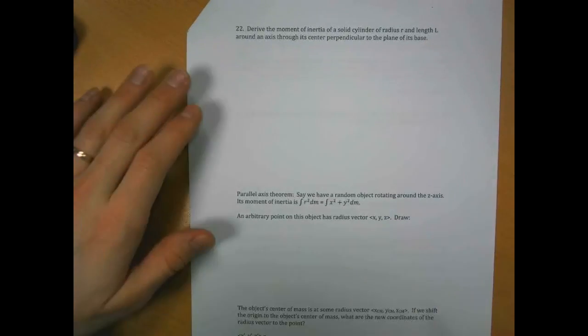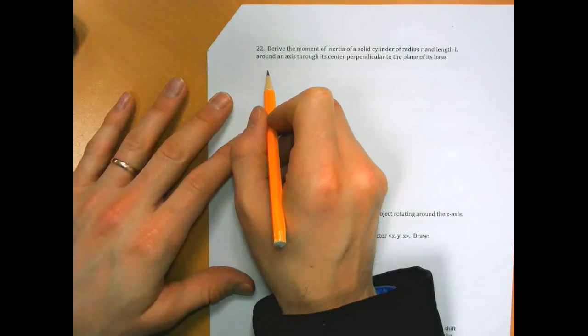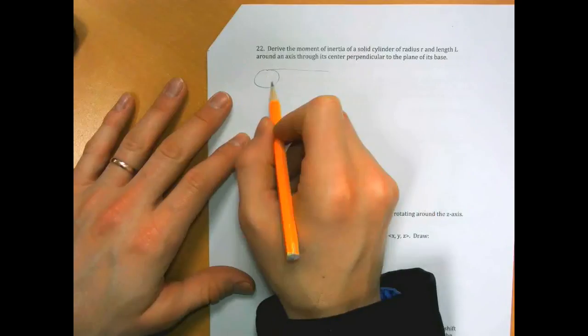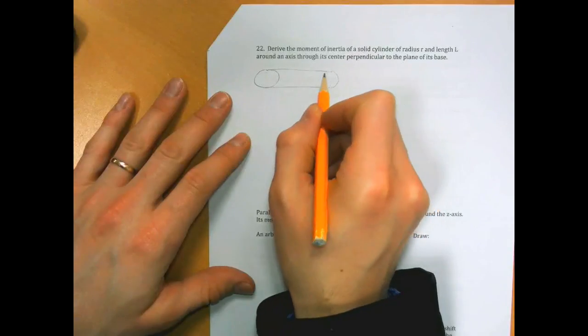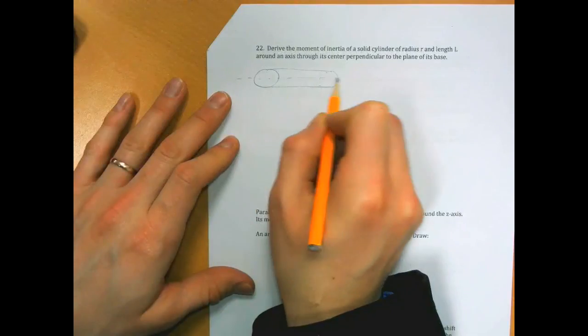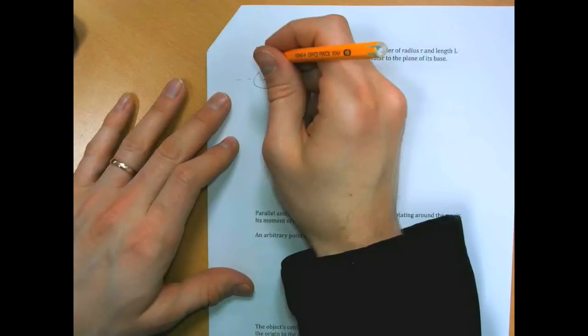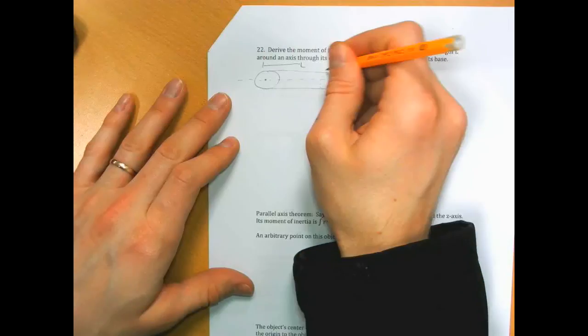Here's another interesting one. The moment of inertia of a solid cylinder of radius r and length L around an axis through its center perpendicular to the plane of its base. So, solid cylinder. Here's my cylinder, and we're going around this axis that passes through space, and we said the cylinder has length L.